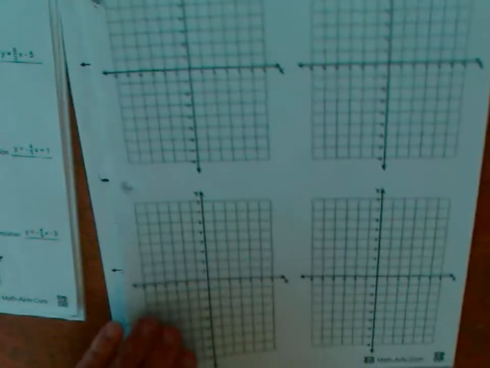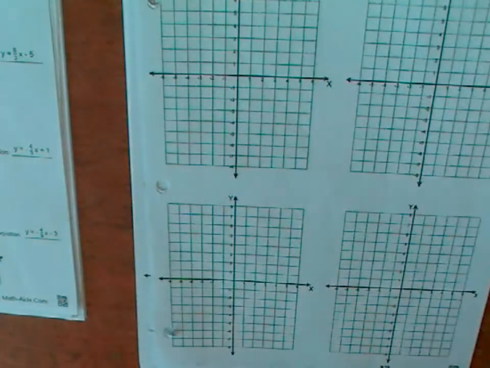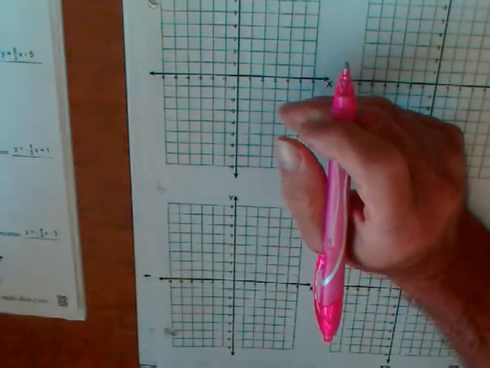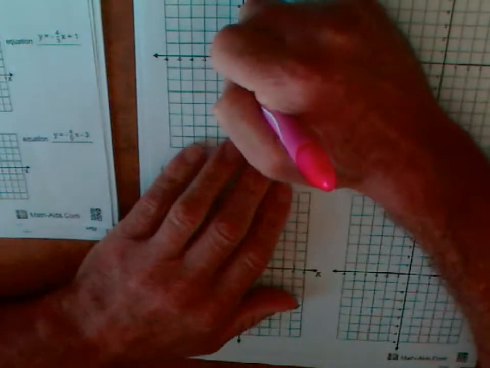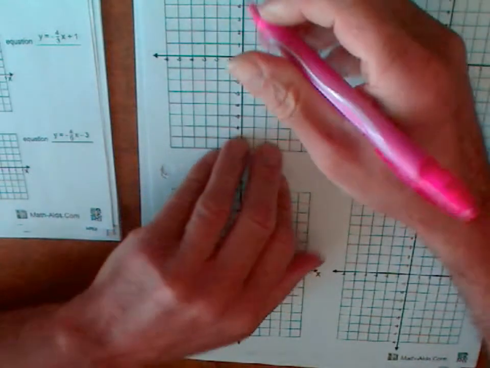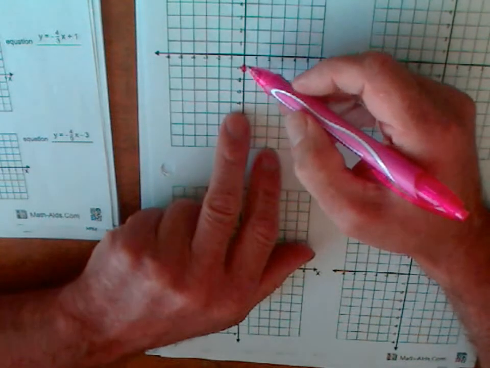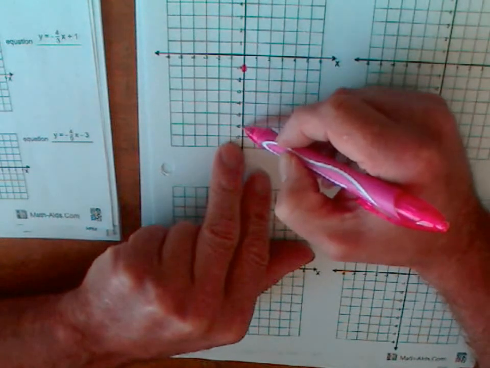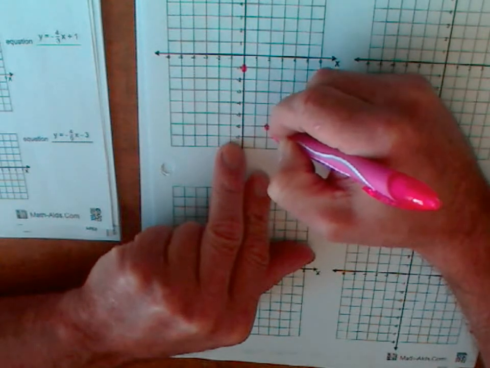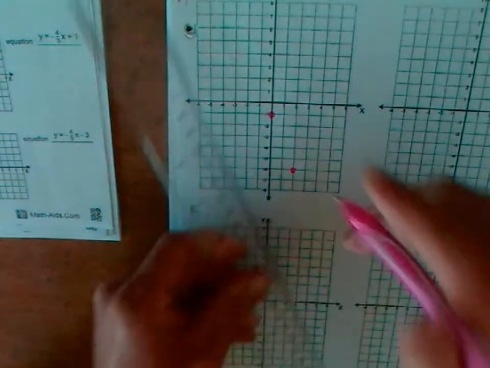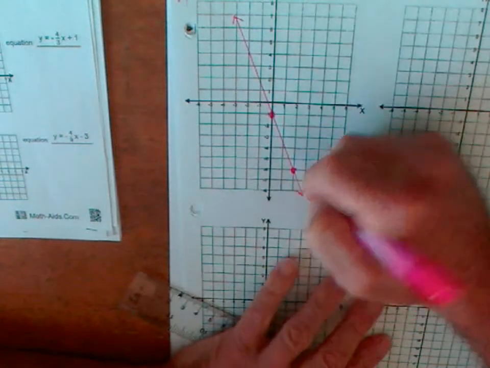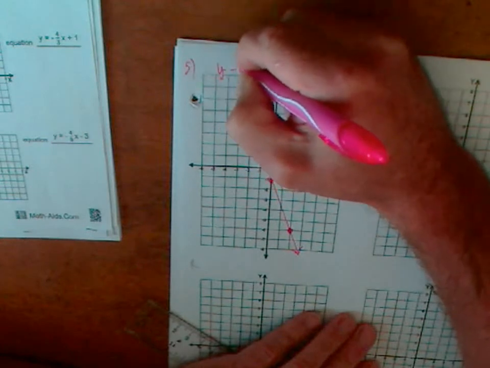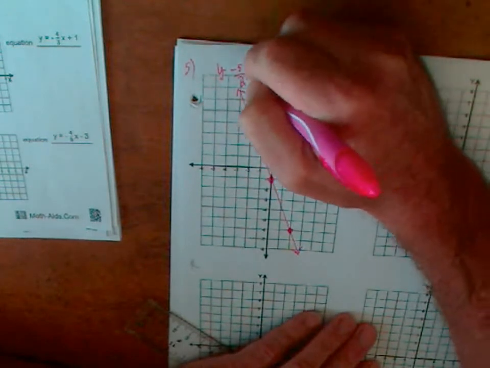1 through 4, and we'll do 5. Number 5, y equals negative 5 halves x minus 1. This is the one I'm doing, girls. So minus 1 is our y-intercept. So we're going to have to fall 5, 1, 2, 3, 4, 5, and run 2. And we're just going to go ahead and draw a line. And label it y equals negative 5 halves x minus 1.